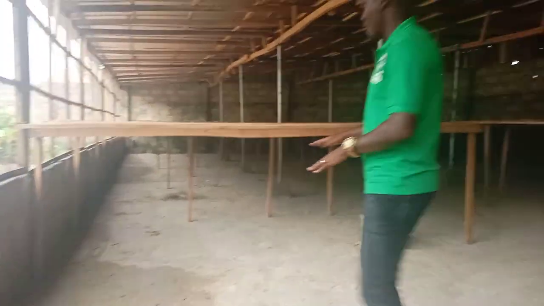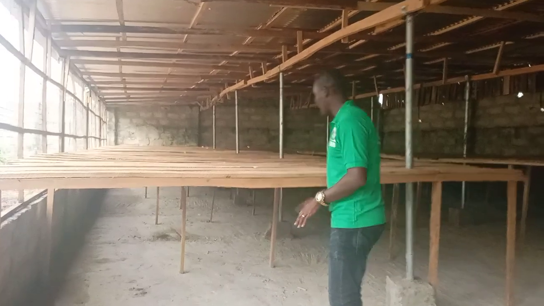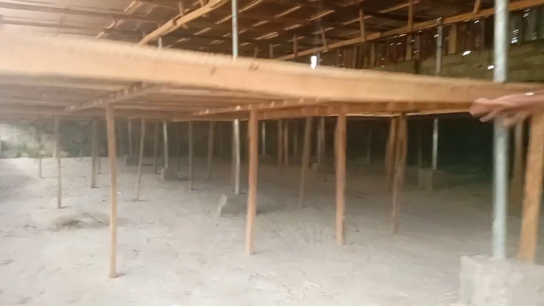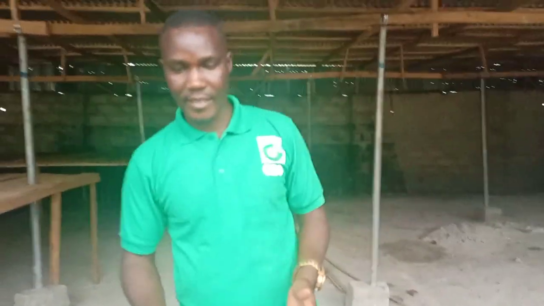So we gave it a good ground clearance so that the foreman or the attendant can easily move in and also do some cleaning from under the ground. So that's the way we've designed it. So we're going to take you out now. This is an integrated system, or a mixed livestock system. So we're going to take you now to the other units we have here.